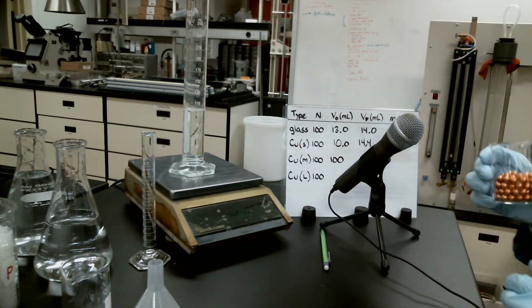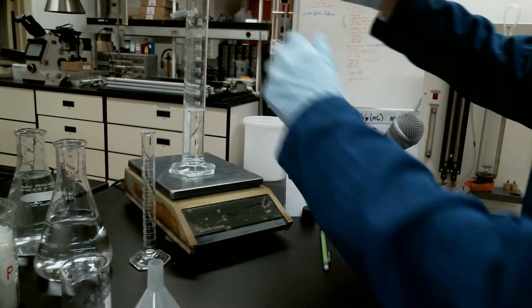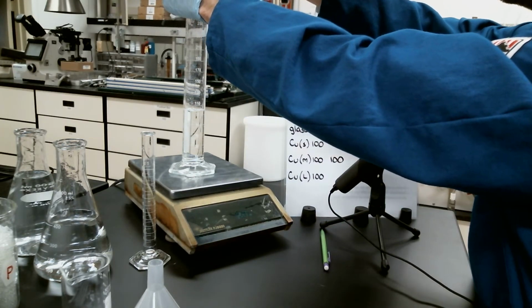There we go. We're down to 0. We're now going to add 100 of our copper spheres. These are the medium-sized copper spheres.